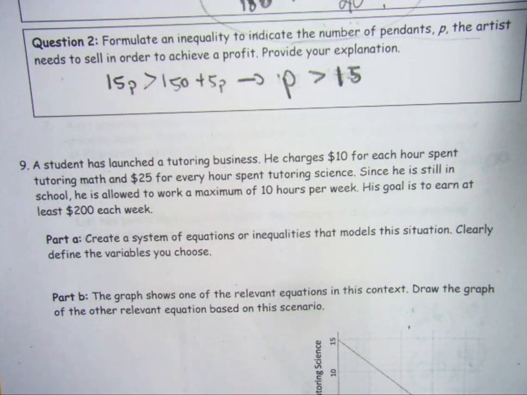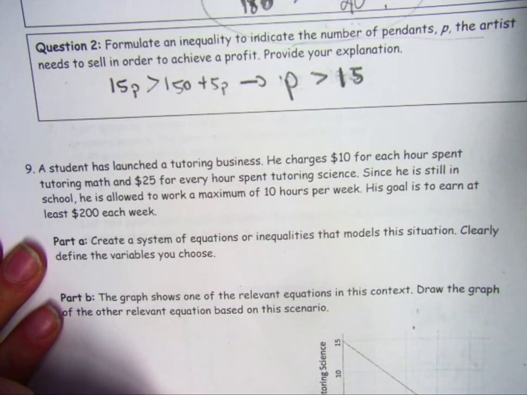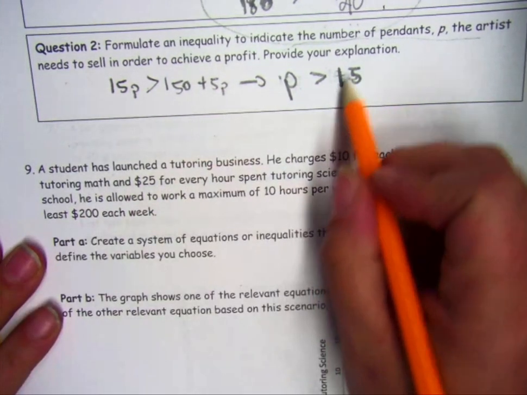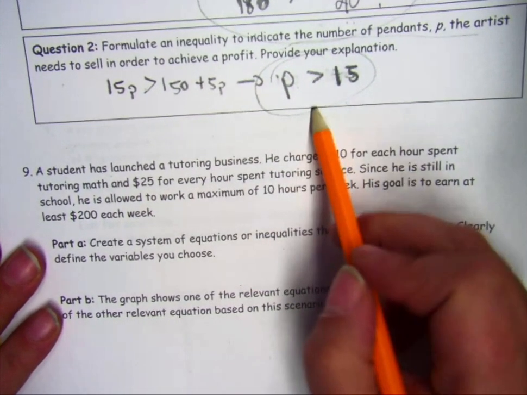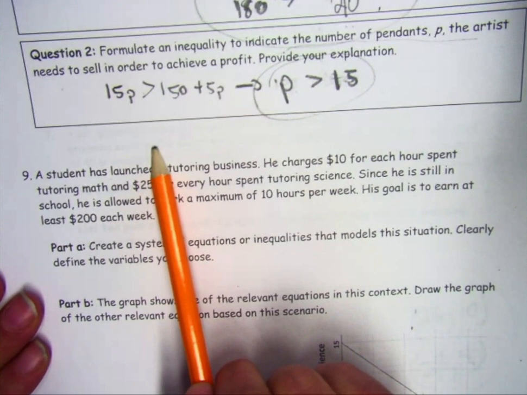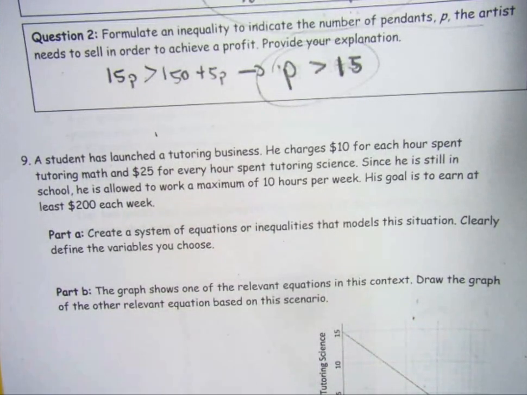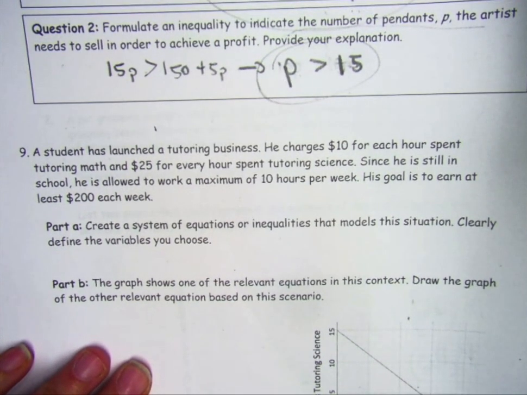So the artist needs to sell more than 15 pendants. Everything greater than 15 pendants is going to provide a profit. So at 15 pendants, it will not provide a profit. A profit means that they are making more money than what they actually had to pay for everything. Okay?